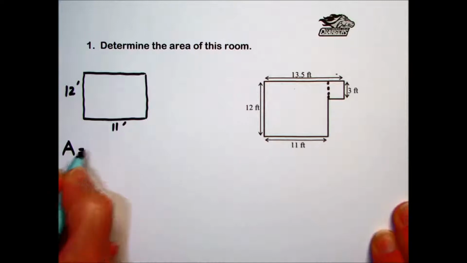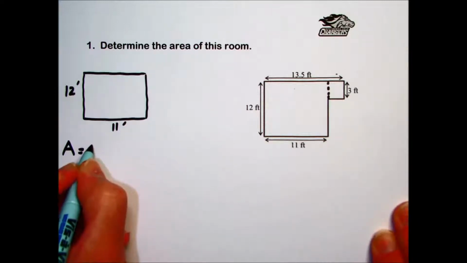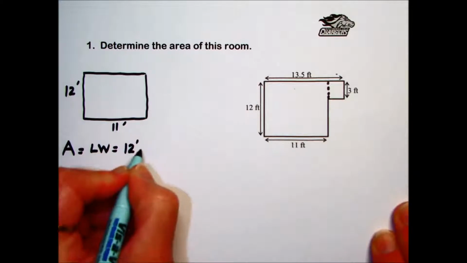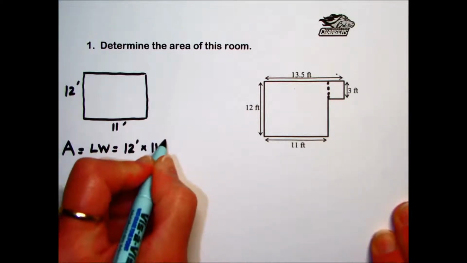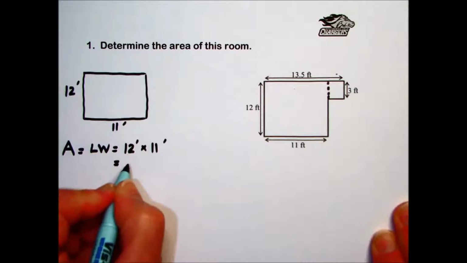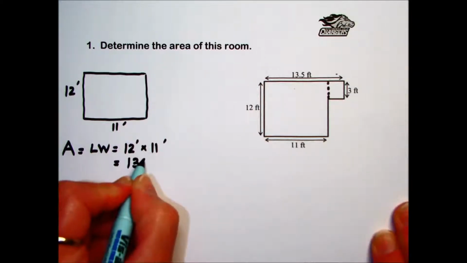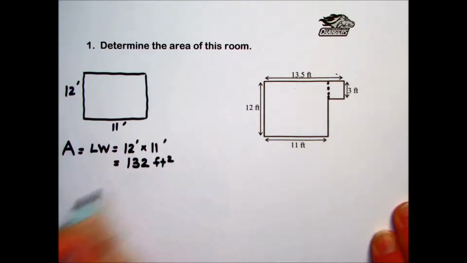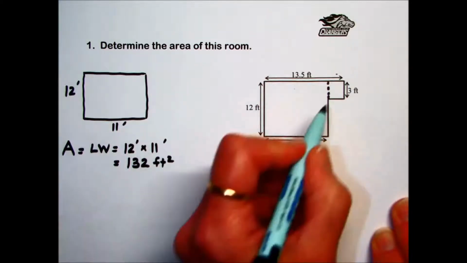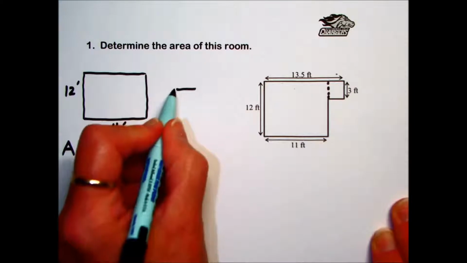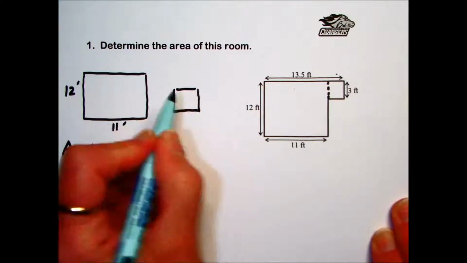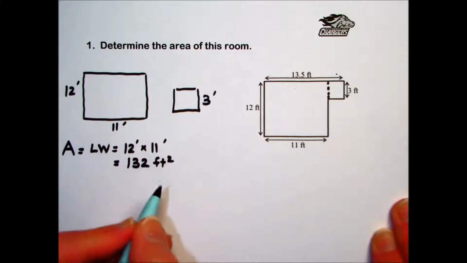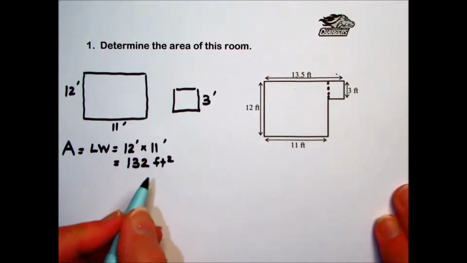So its area, using that formula, length times width, we'll put 12 feet for our length times 11 feet for our width. Multiplying those together results in 132 feet squared. Next, we have this smaller rectangle. The only problem is we only have one dimension given. We'll have to do some calculation.